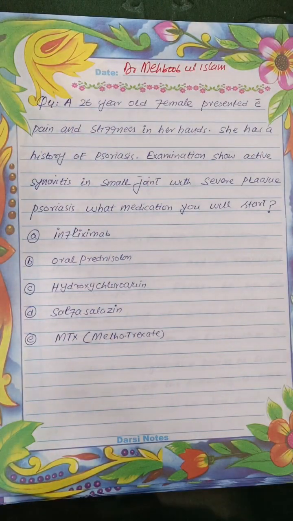Question number 4. A 26-year-old female presents with pain and stiffness in her hand. She has a history of psoriasis. Examination shows synovitis in small joints with severe plaque psoriasis. What medication will you start? So this patient has psoriatic arthritis and she also has psoriasis skin rashes. So the drug which will help both the skin condition and the arthritis component. Which drug will be most suitable for this patient?